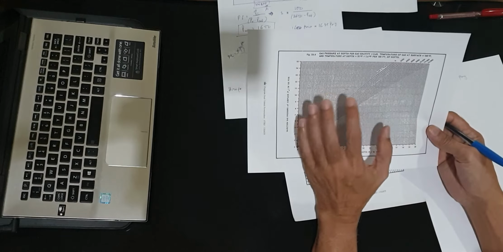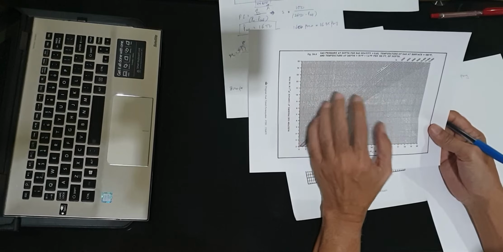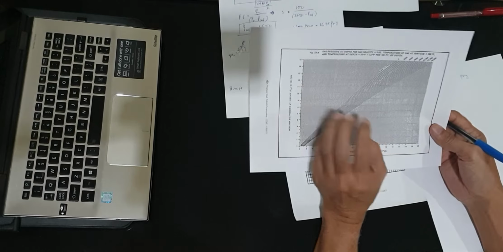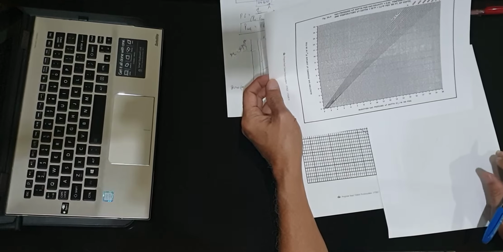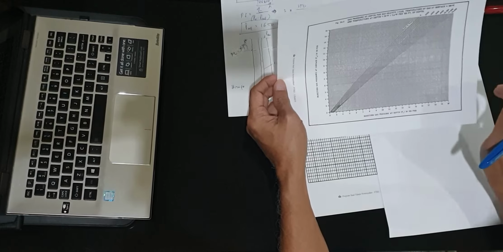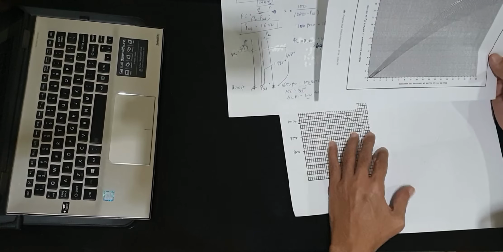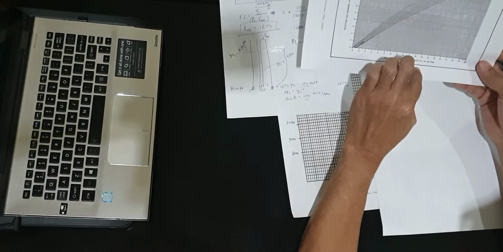There are calculations, correlations for this one, but to simplify, we use a graphic in this class. But you can use a lot of correlations for many calculations for this one. So if you have 508, this is psig, this is psig.